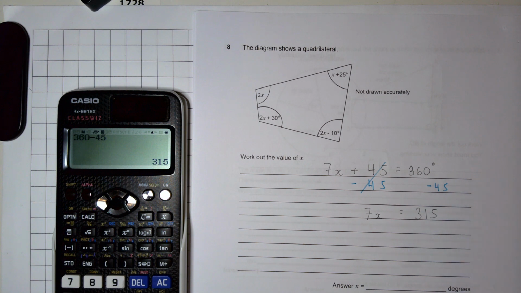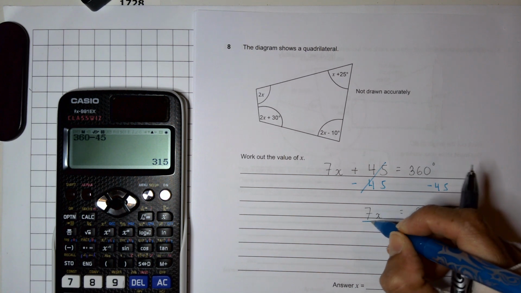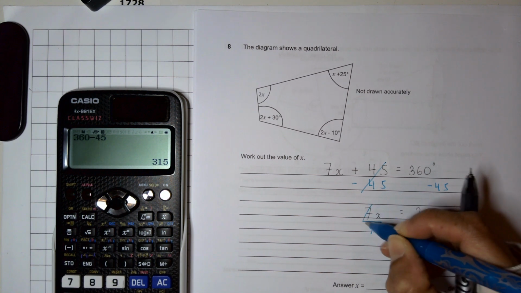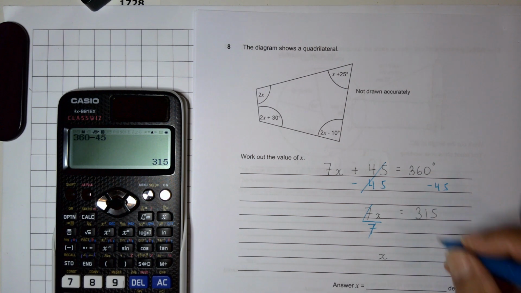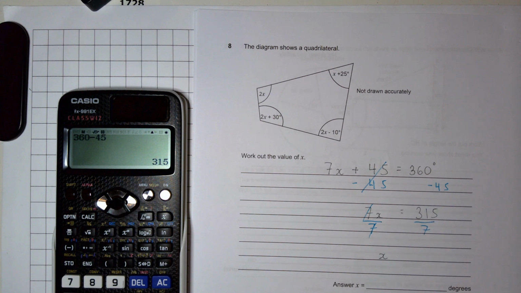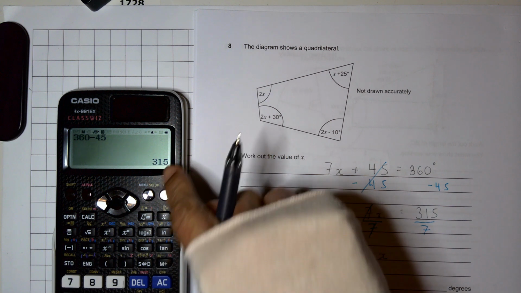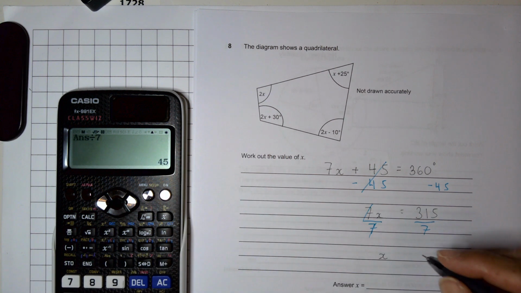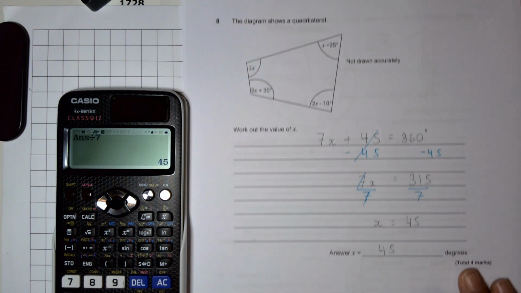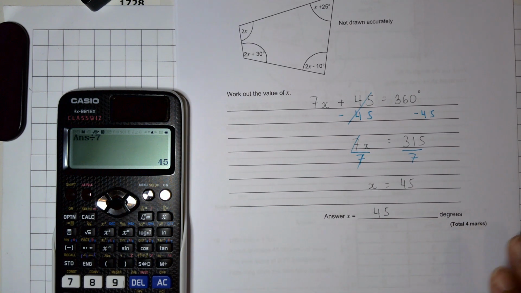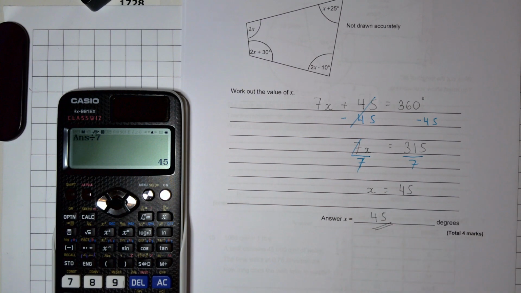And once again, I want to divide by 7 so that these cancel to leave me with my x, which means that I also have to divide this side by 7, keeping it balanced. So we have 315 divided by 7, and the answer comes out to 45. So the value of x, which is what they're asking for, is 45 degrees, and I've got the word degrees down here, so I don't have to write it. Okay, nice.